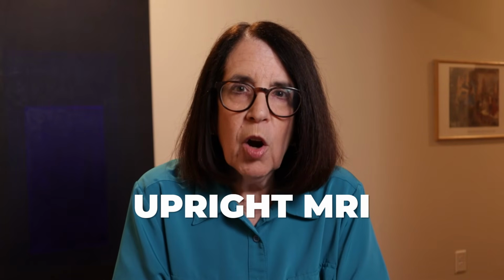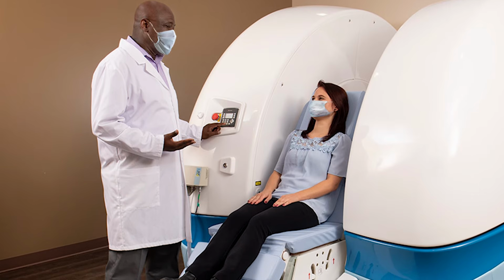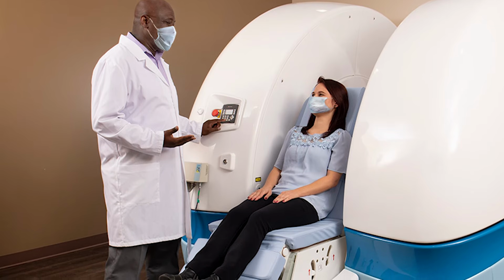I didn't mention how we evaluate for the craniocervical instability and Atlanto-Axial instability and the Chiari malformation. Now, for craniocervical instability and a Chiari malformation, the best test is an upright MRI. In other words, an MRI where we're seated and the magnet is on either side of our head rather than lying down in the big donut that we typically think of when we think of a supine MRI.